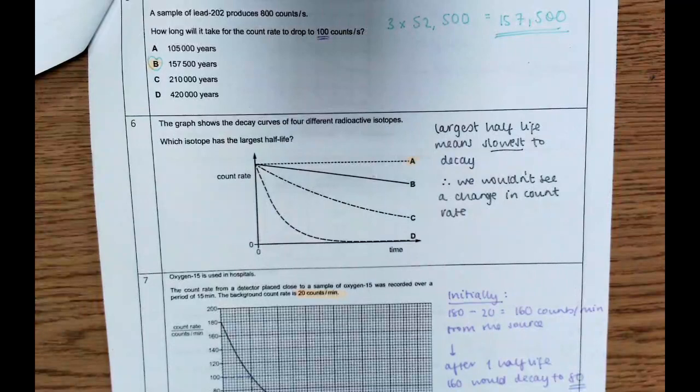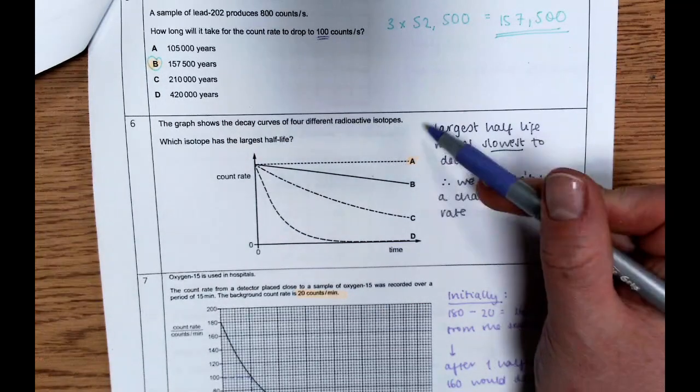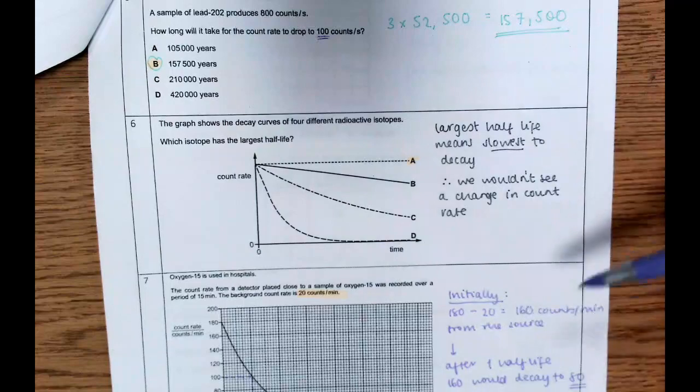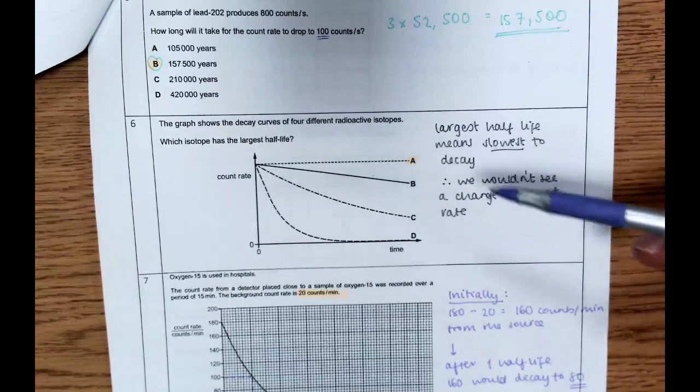Question 6. The graph shows the decay curves of 4 different radioactive isotopes. Which has the largest half-life? Largest half-life means it takes the longest for the radioactive source to decay. So it means it's going to be the slowest decay we see. So what that means is we're not going to see any change in count rate because there's nothing really happening. Okay, so therefore we're looking for the one that doesn't really change, so we choose A.